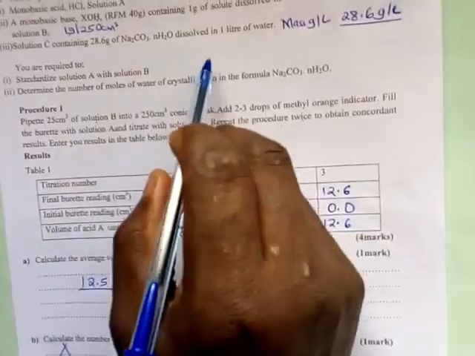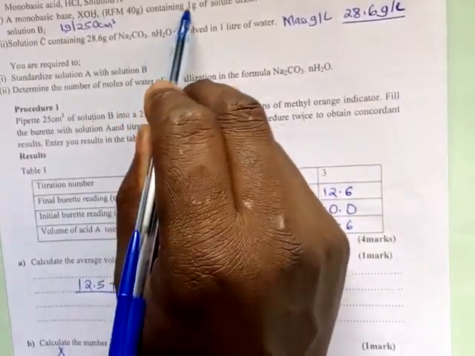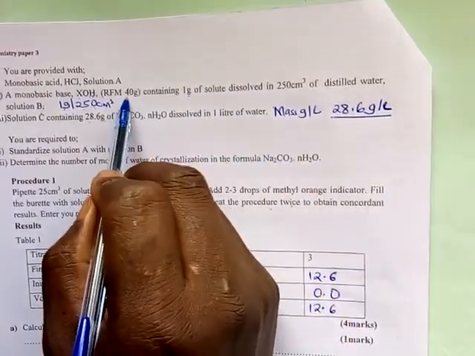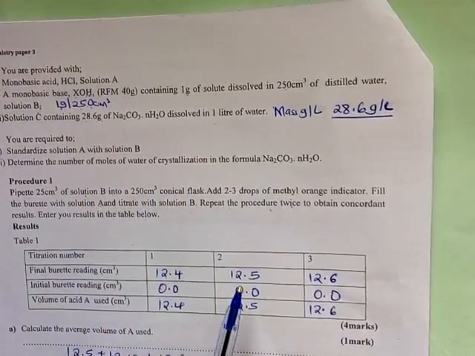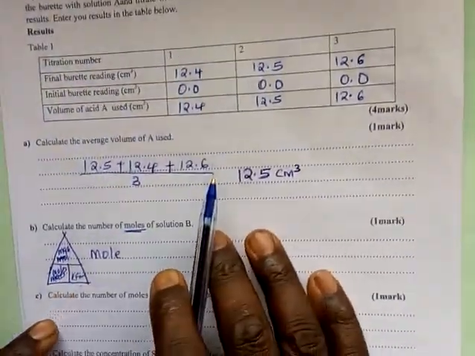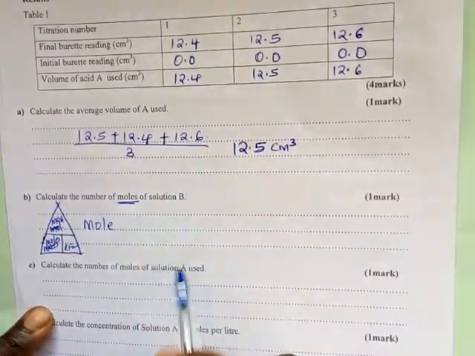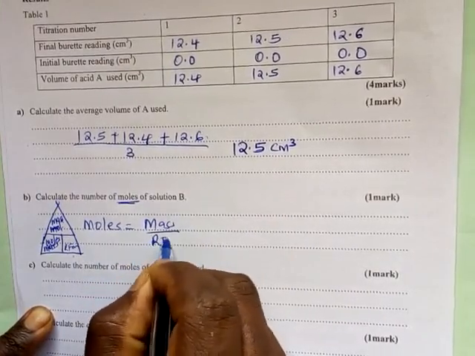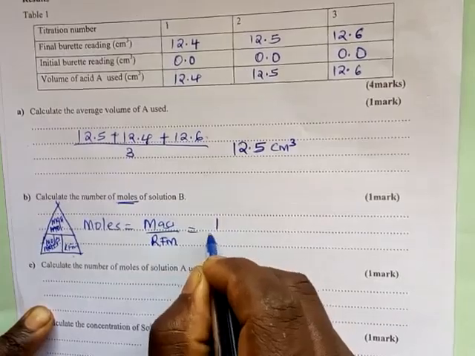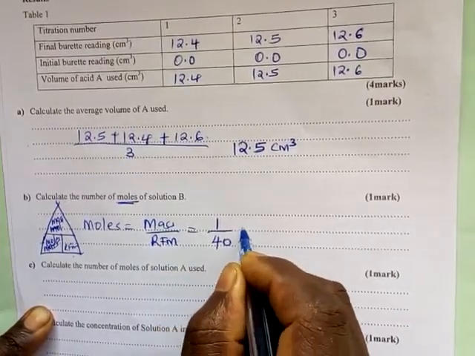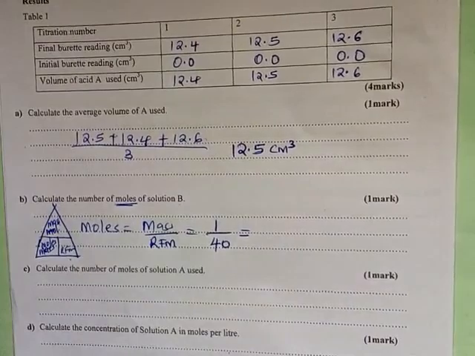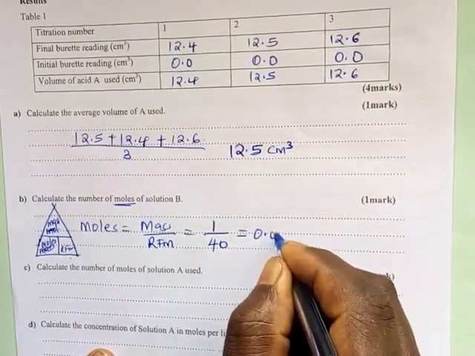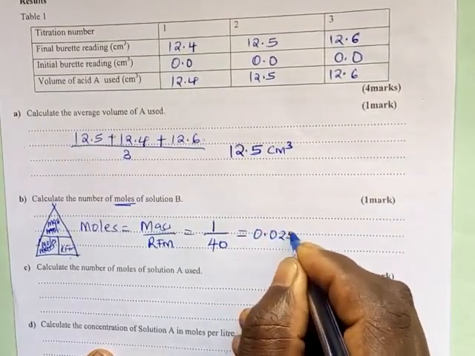We know B, it was 1 gram. 1 gram dissolved in 250, but the RFM is here, so we can get the number of moles in 250. So moles equal to mass over FM. Our mass is 1 divided by FM, which is 40, which will give us 0.025 moles.